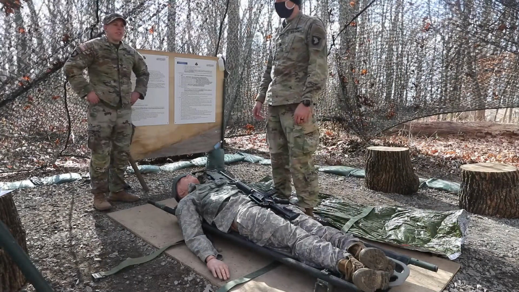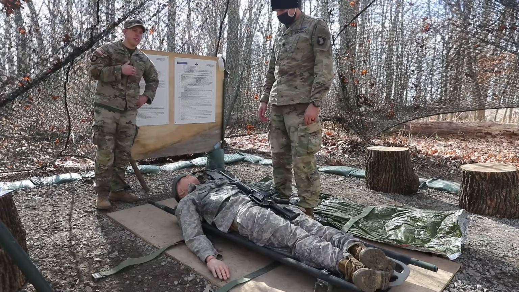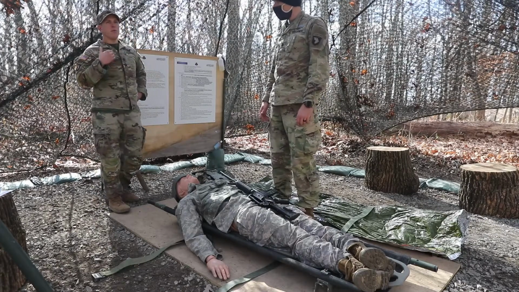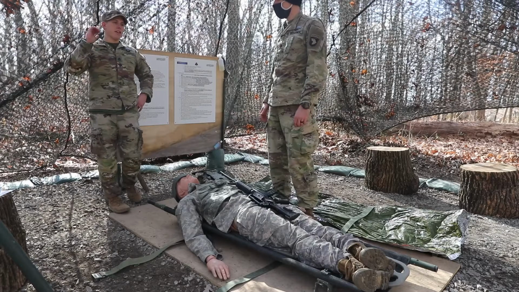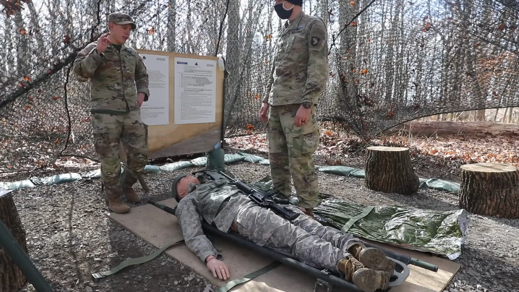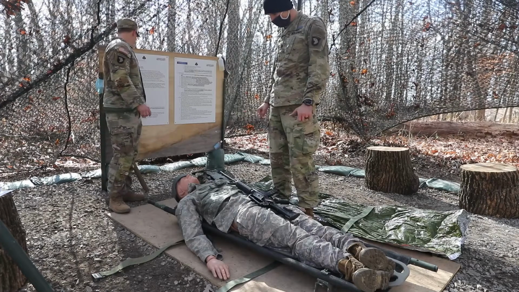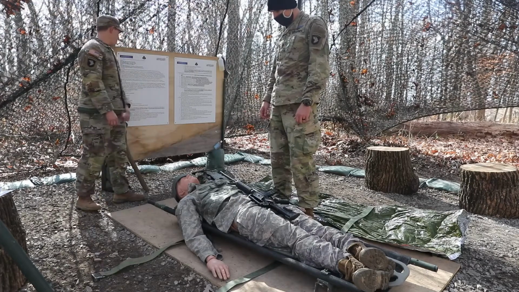All right, so for testing, we're going to start off, read task condition standards. If there's no questions, we'll then move on to the testing procedures. We're just going to count you down from 5, 4, 3, 2, 1. Time starts. Your first step is going to be applying the cervical collar.